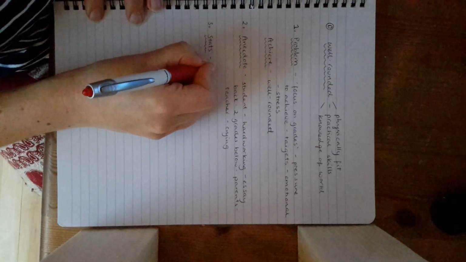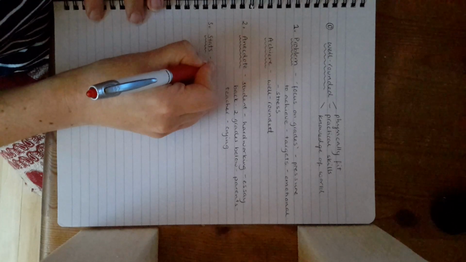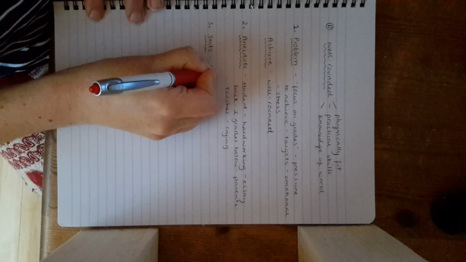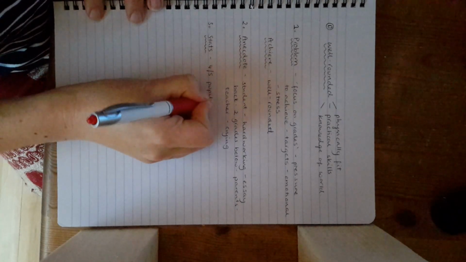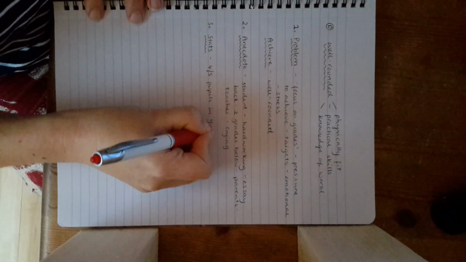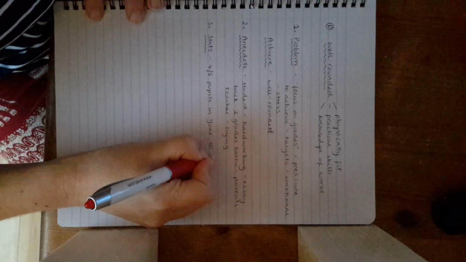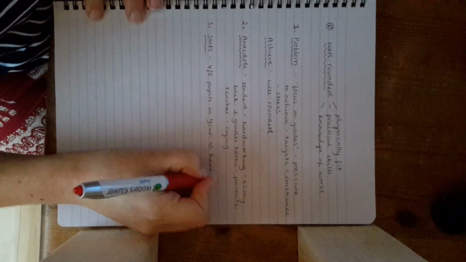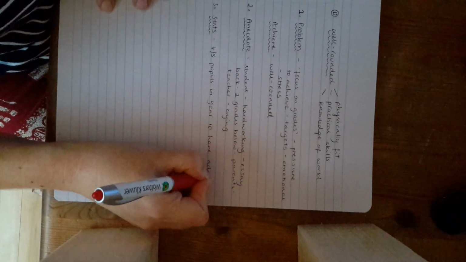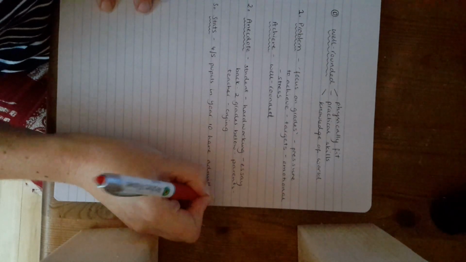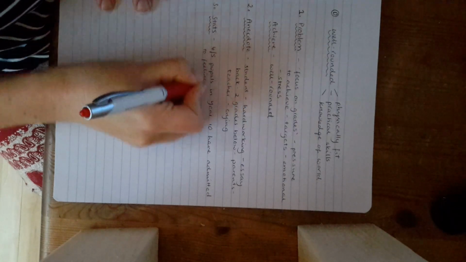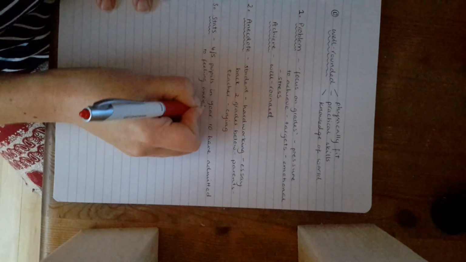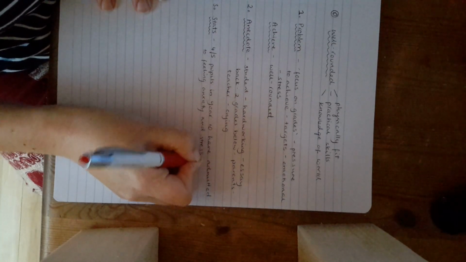I'm going to make this quite a high statistic because mental health is a big problem and affects a lot of people. I'm going to say 4 in 5 pupils in year 10, make it really relevant to you, have admitted to feeling anxiety and stress. We're just going to keep it nice and simple there, and that's it.